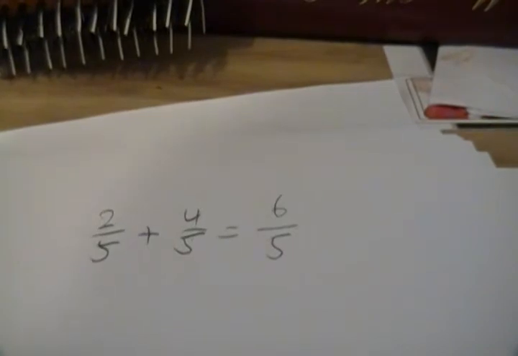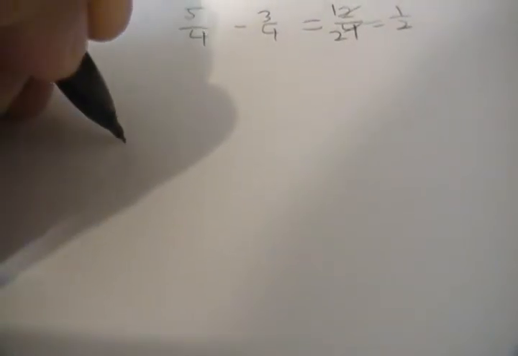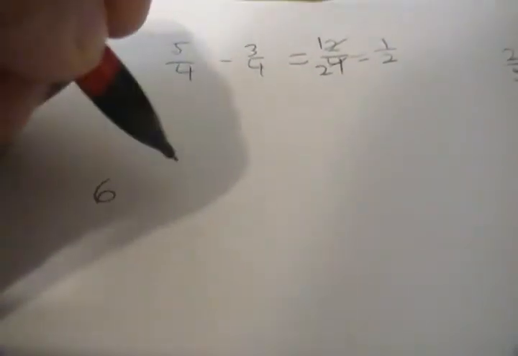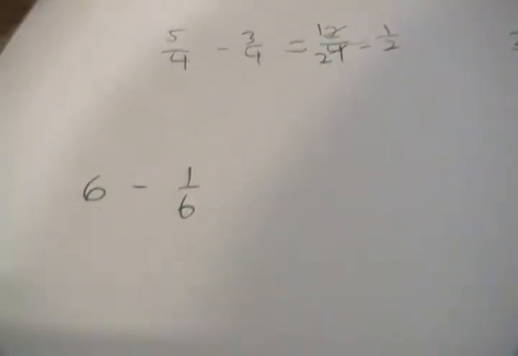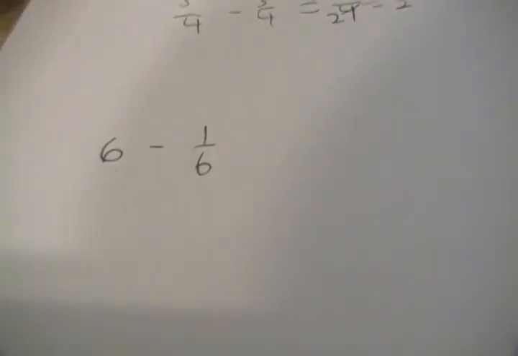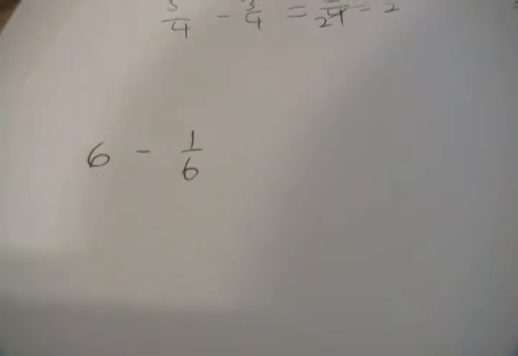Alright, let's try one where the denominators are different. Okay. Let's try 6 minus 1 over 6. Pause the video, and then we'll go from there.